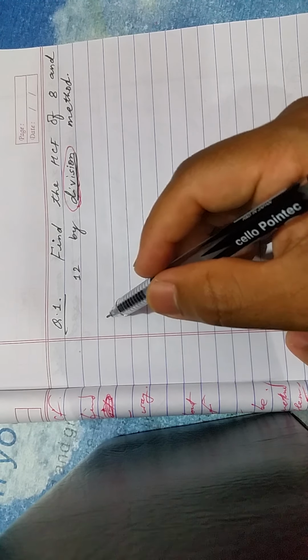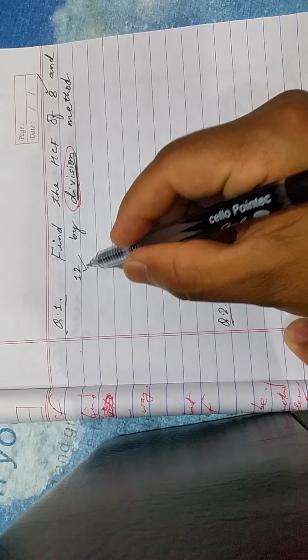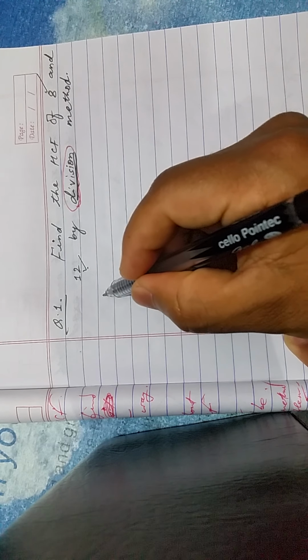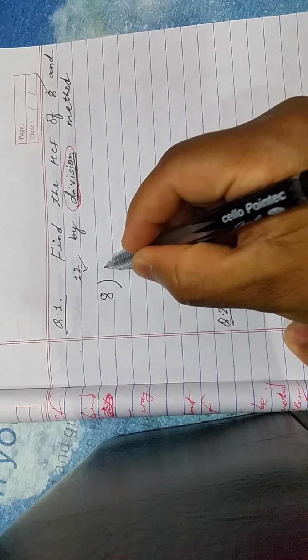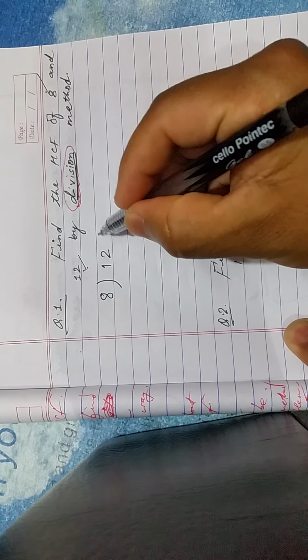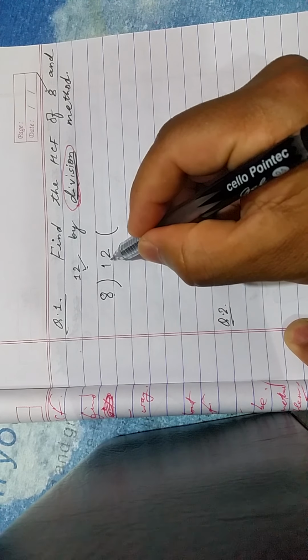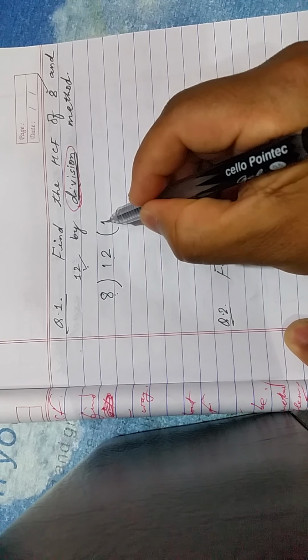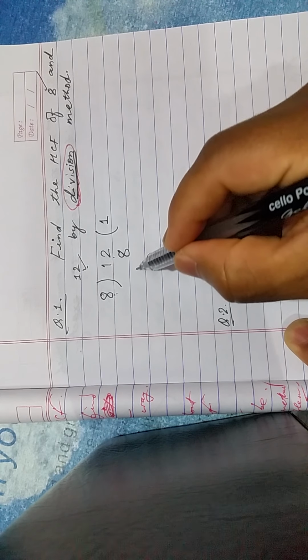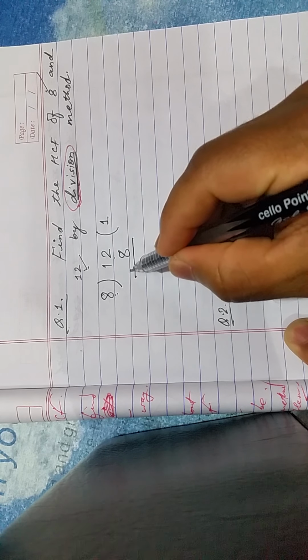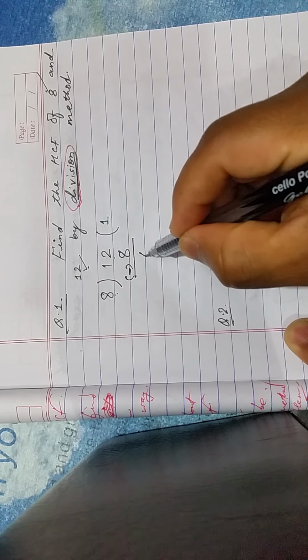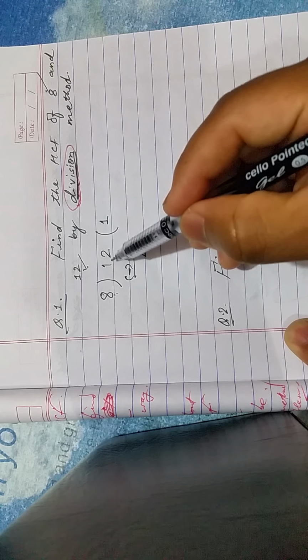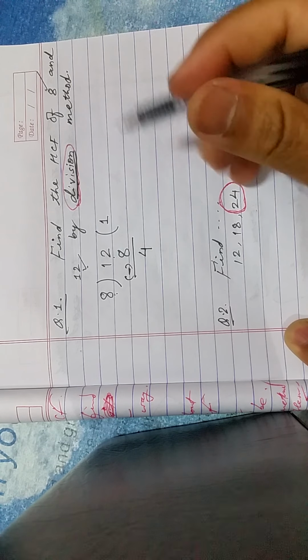In the division method, first of all we see the numbers 8 and 12. First, we divide the bigger number by the smaller number. See here, we divide like this: 8 divides 12, because the dividend is bigger than the divisor. So 8 ones are 8, we subtract it, and the remainder will be 4. You know how? 12 minus 8 is 4.